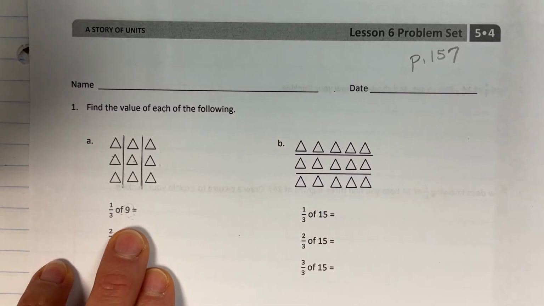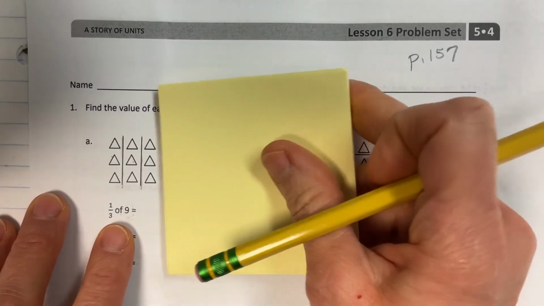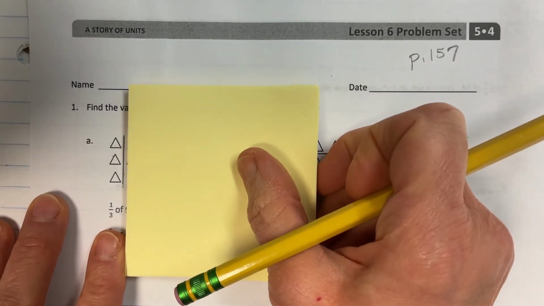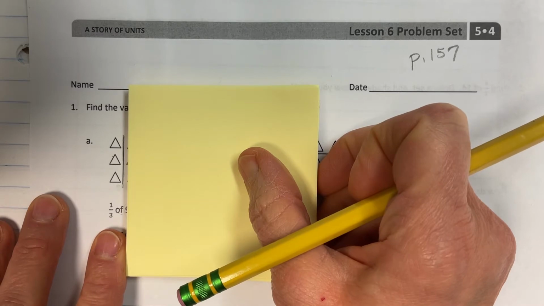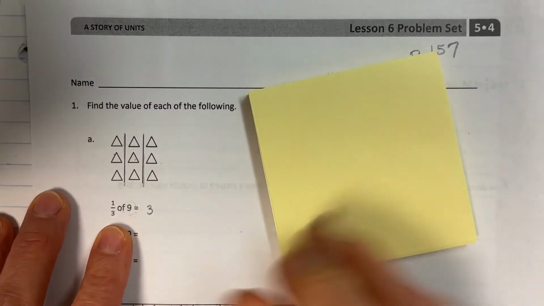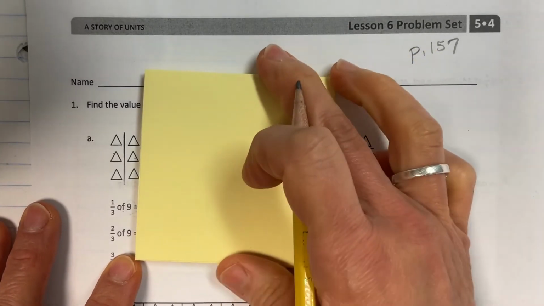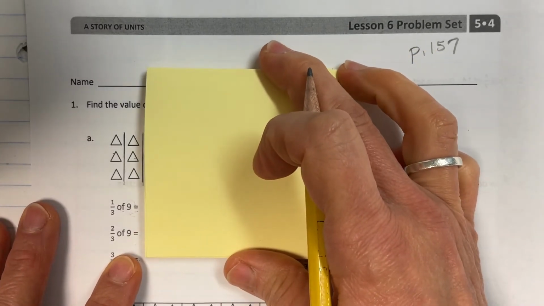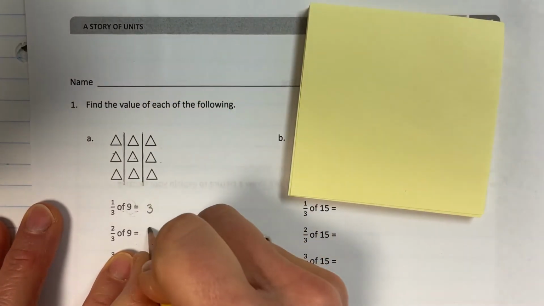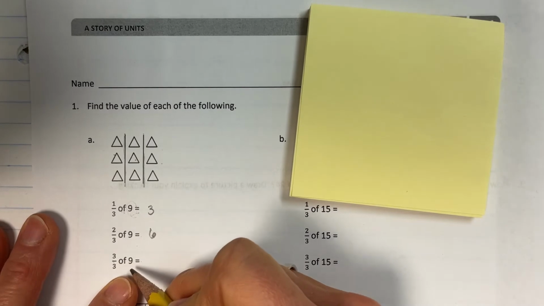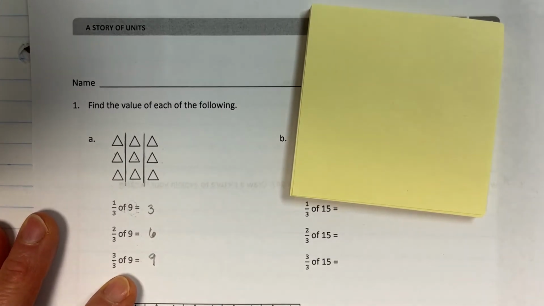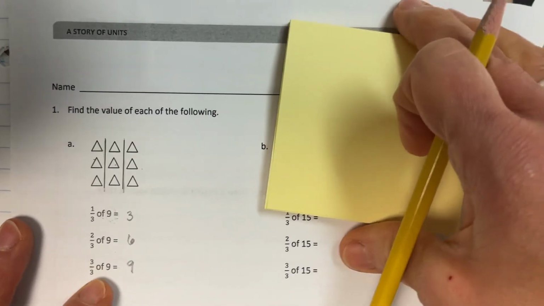There are 9 triangles. Okay, so if I want a third of the whole set, a third would just be 1 group. 1 group would be 3 triangles. If I want 2/3, that would be 2 groups of 3. Or 2 of the 3 groups, which would be 6. 3/3 would be all of the triangles, so that would be 9. Okay, so far so good, hopefully.